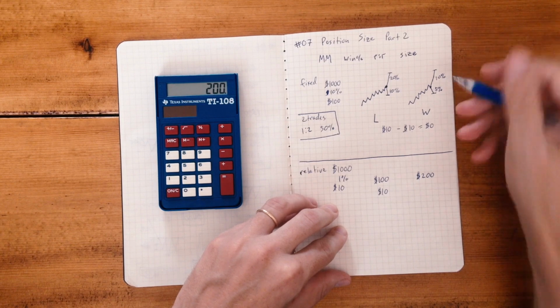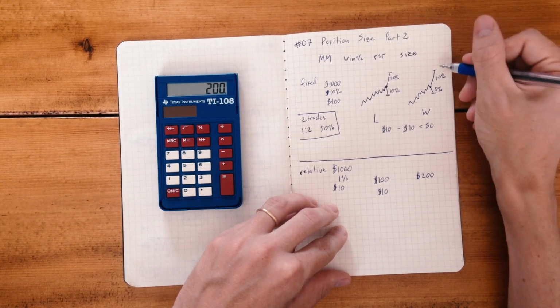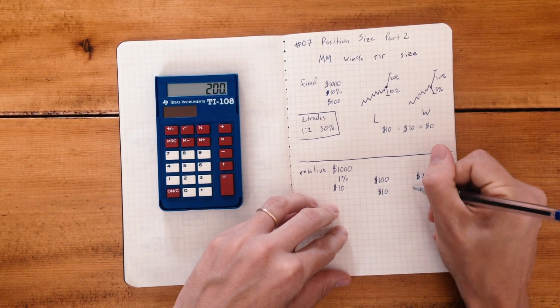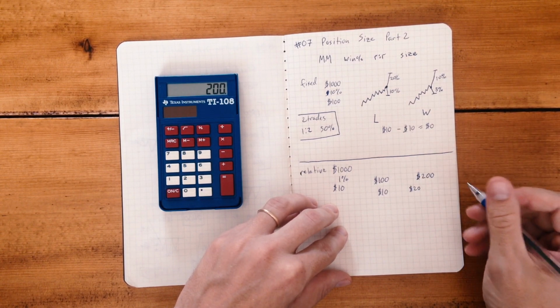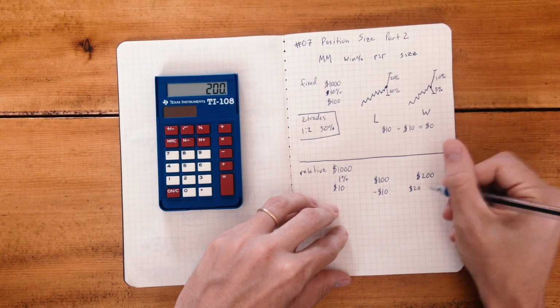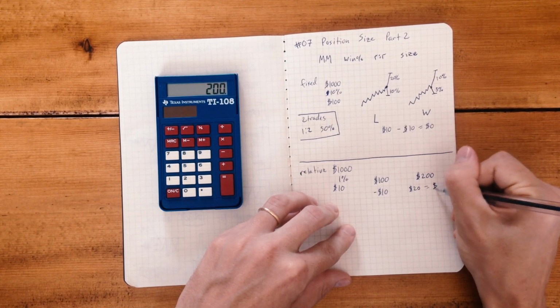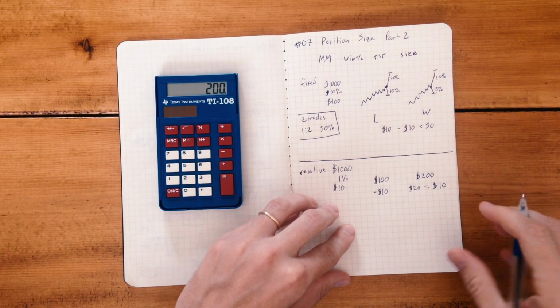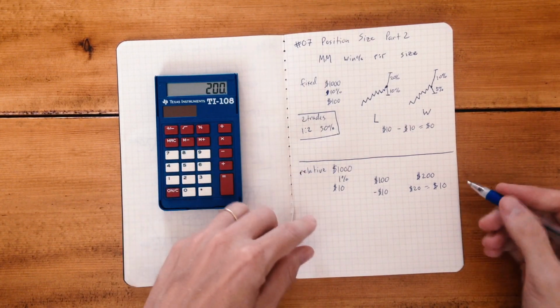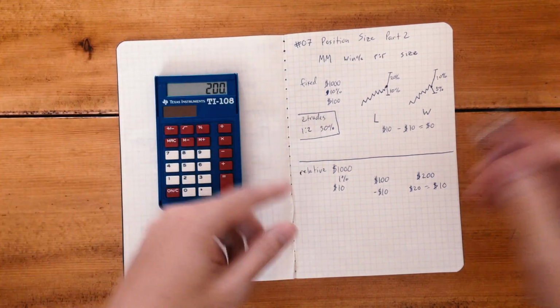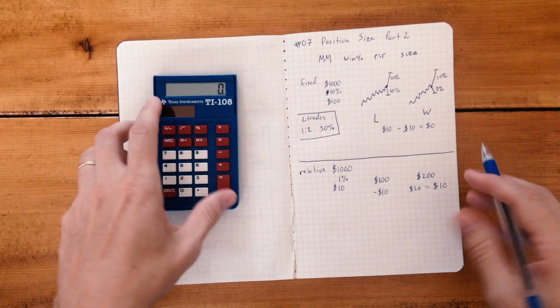On this trade you won, but your position size was $200, so you won 10%. 10% on 200 equals $20, right? So you lost 10, but you won 20. That means you made $10, right? So the first thing you might say is, well, okay, this one made money, that one lost money, so therefore this is better than that, right? That's kind of like the obvious implication.